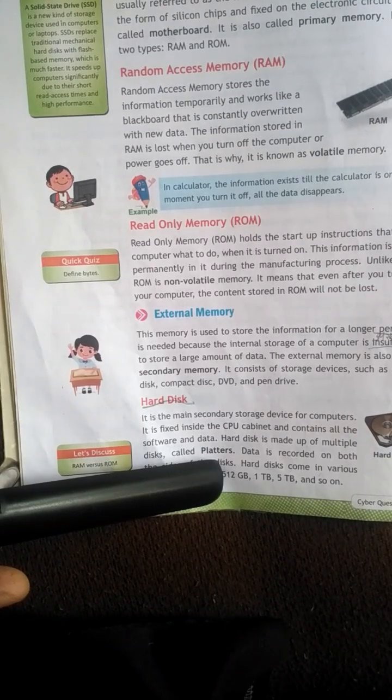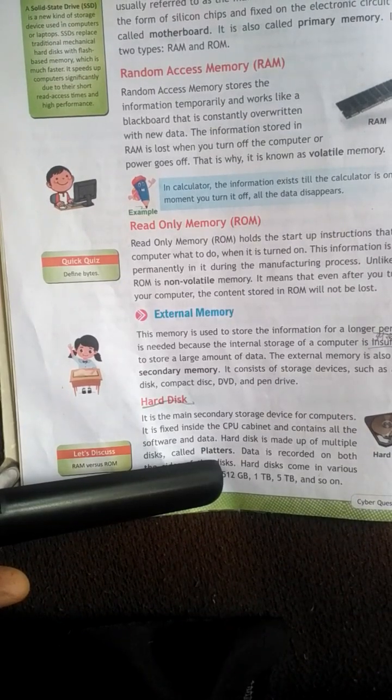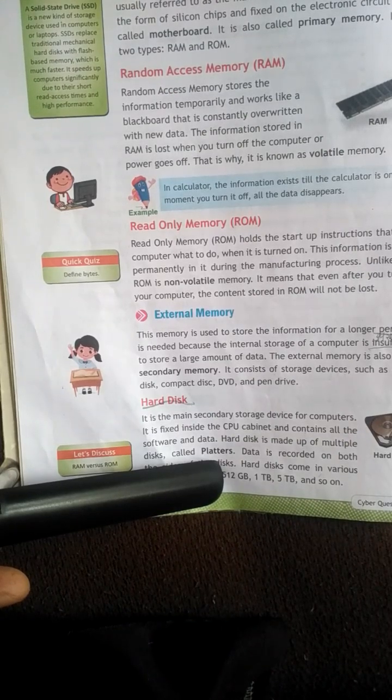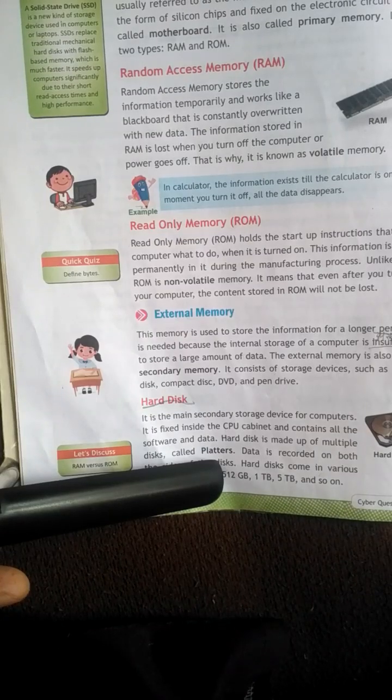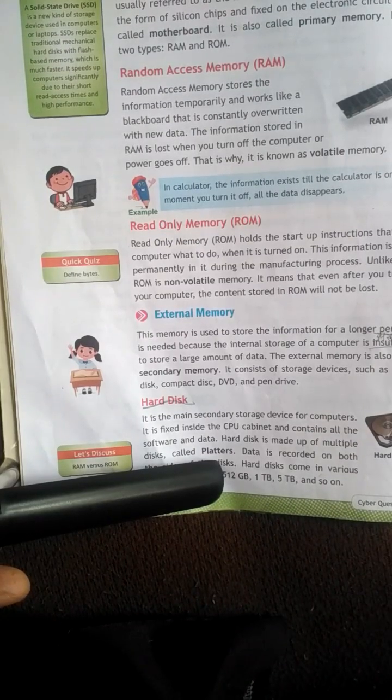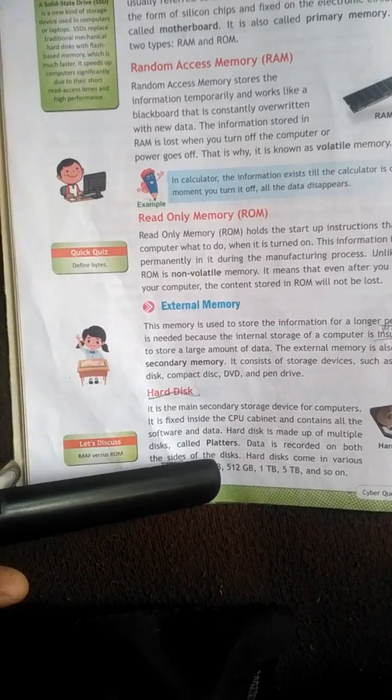It consists of storage devices such as a hard disk, compact disk, DVD, and pen drive. Such devices we can purchase from the market, and we can store data and also carry it and transfer data from one computer to another computer as well.